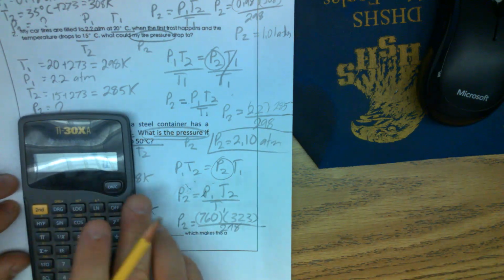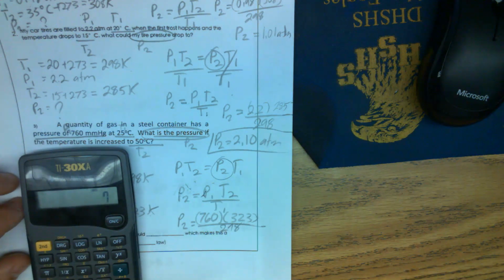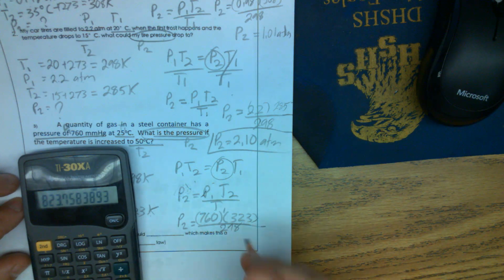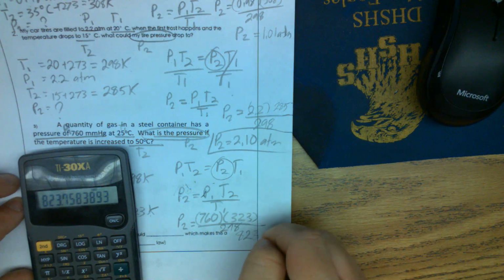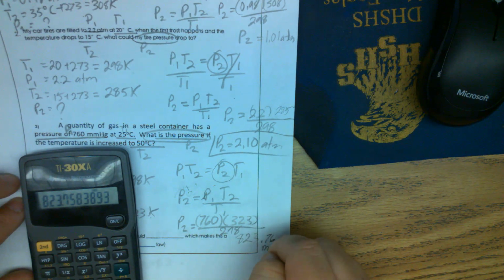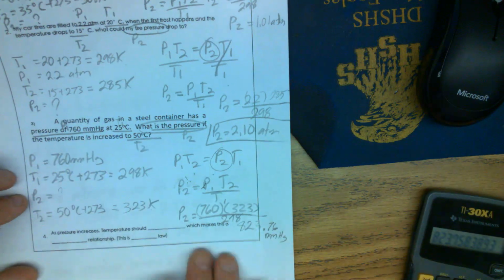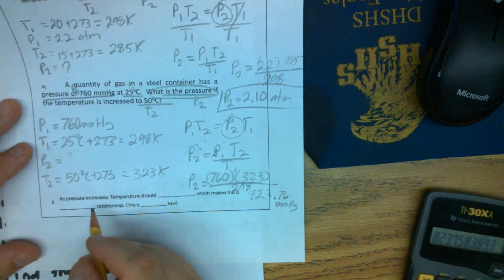So we're going to divide this out: 760 times 323 divided by 298. So our answer is going to be 823.76 mmHg.